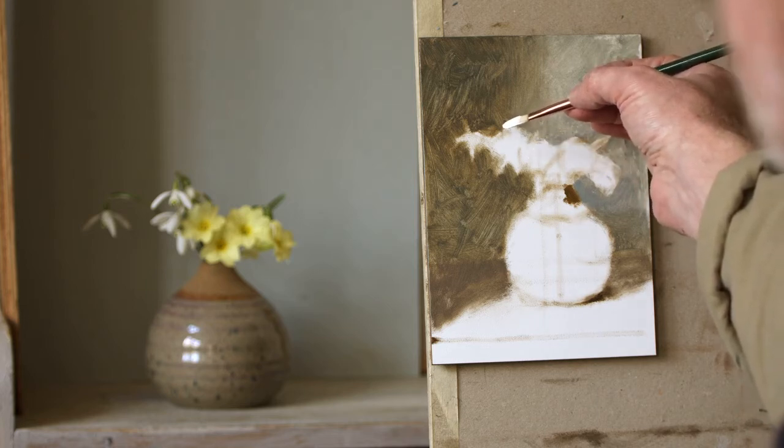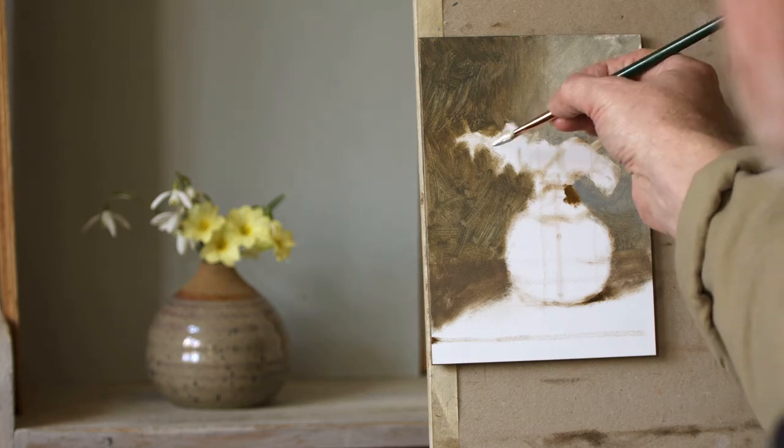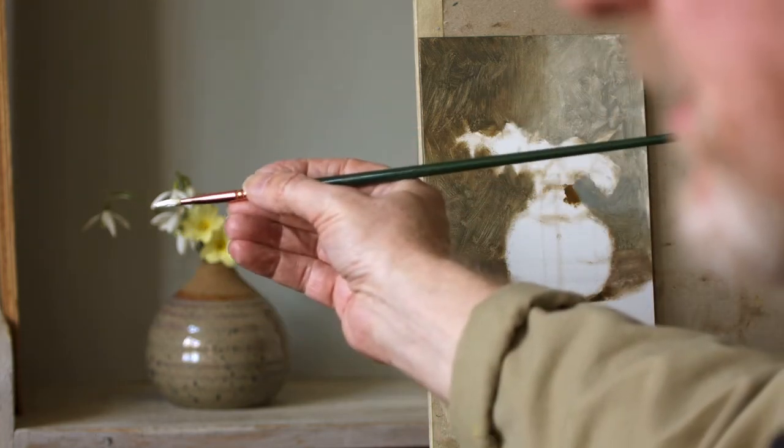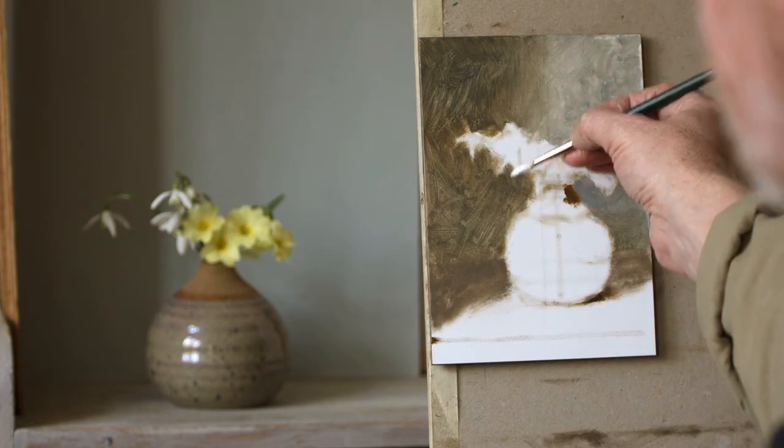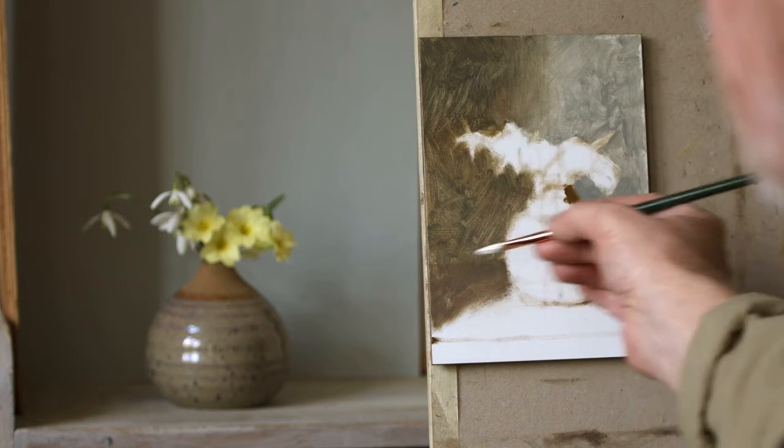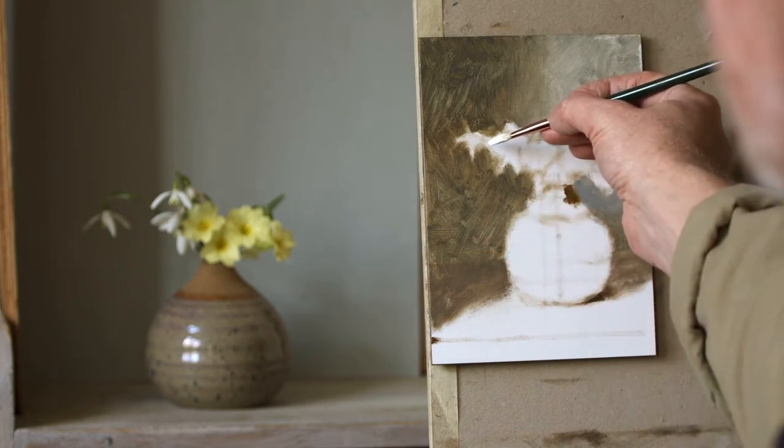Very lightest petal is this one here. Right, that's in the right place.